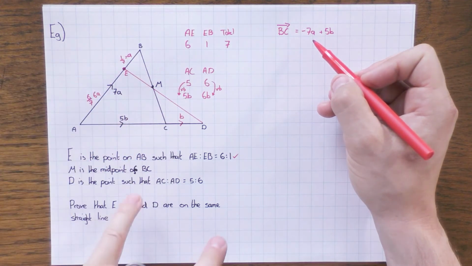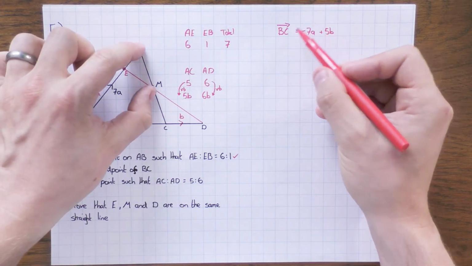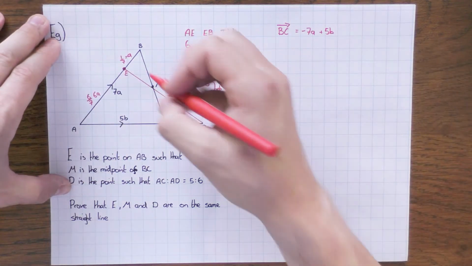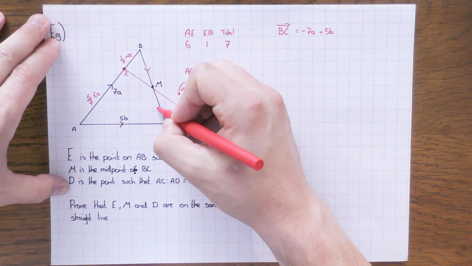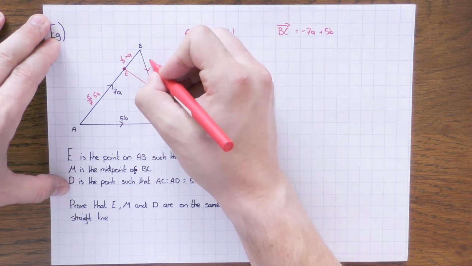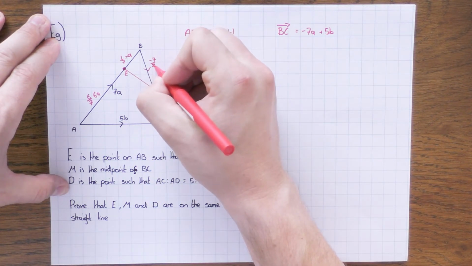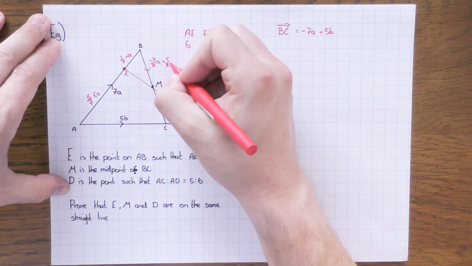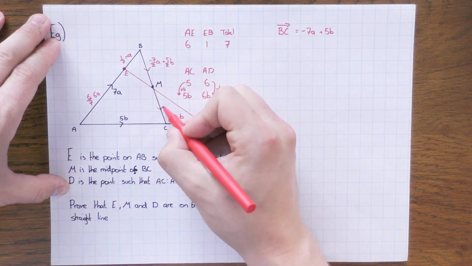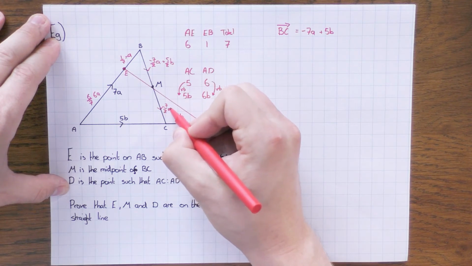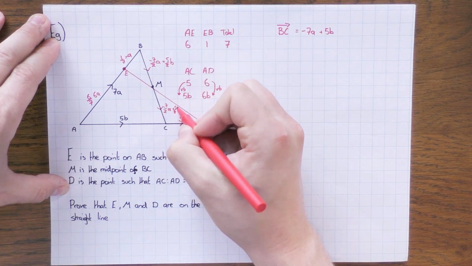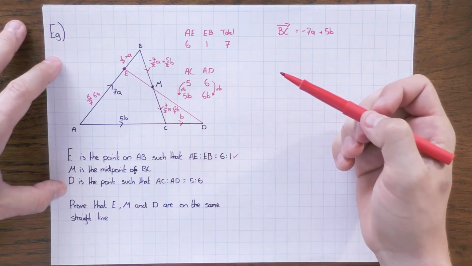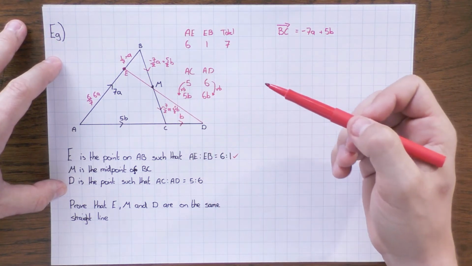Now M, we were told, is the midpoint. So if I half this, it's going to tell me this bit, and half it, it's going to tell me this bit. But we did B to C, so our arrows are that way. And I'm going to half it, so minus 7 over 2 a plus 5 over 2 b. And the same thing for this, minus 7 over 2 a plus 5 over 2 b. Sorry that's a bit small. Hopefully me talking about it, you can do it yourself if that's what you're doing.